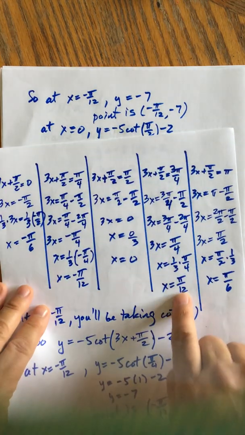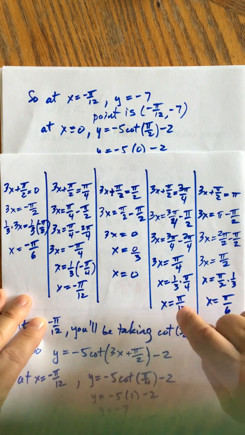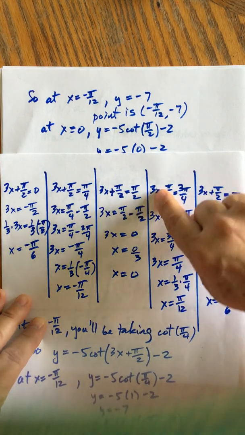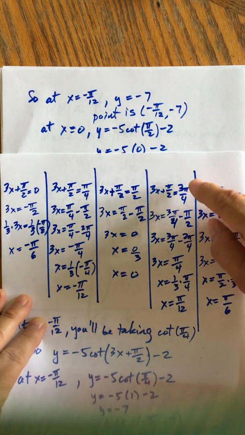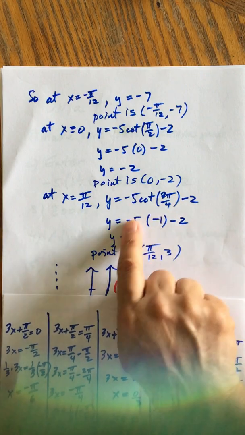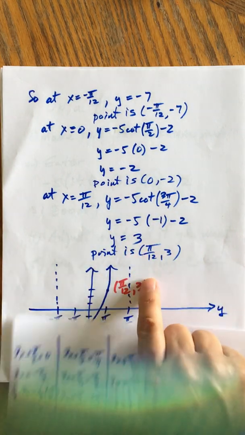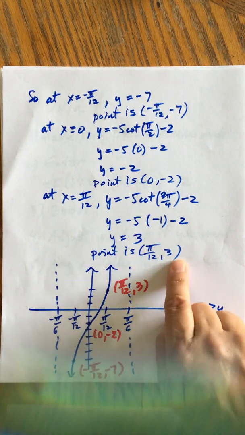And then finally at x equal to pi over 12, I know, because I solved for it, that when I put in pi over 12 into the x, I'm going to end up finding the cotangent of 3 pi over 4. So when I take the cotangent of 3 pi over 4, I have negative 5 times negative 1 minus 2, so that's positive 5 minus 2 is 3, and I'm going to plot the point pi over 12, 3.